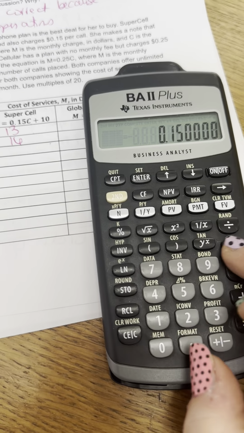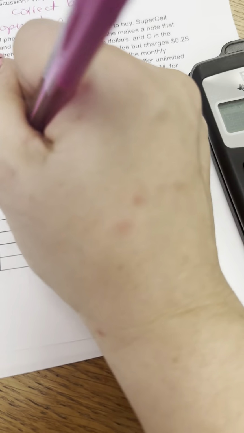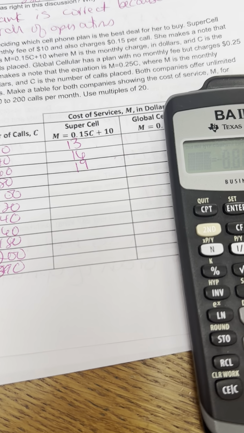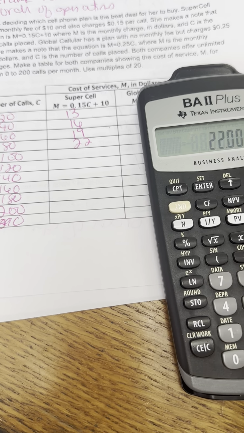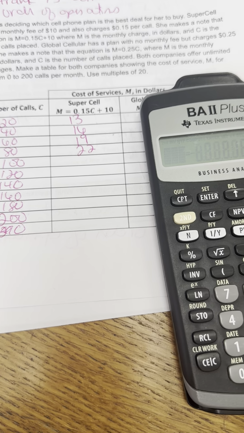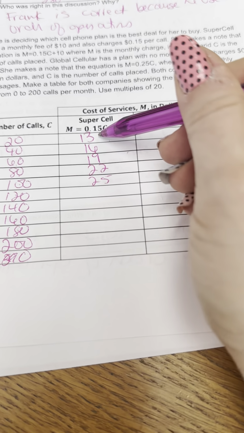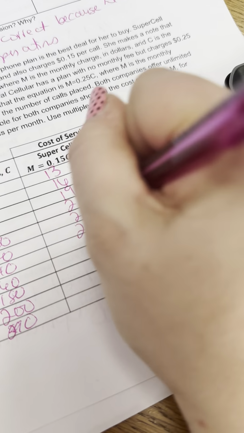0.15 times 60 plus 10 is 19. 0.15 times 80 plus 10 is 22. And hopefully you are beginning to see a pattern. 0.15 times 100 plus 10 is 25. So if you notice, we're increasing by 3 each time, so I'm just going to continue that pattern.